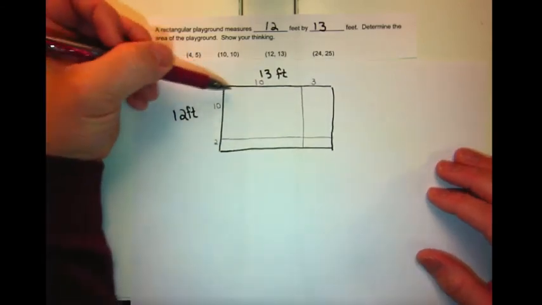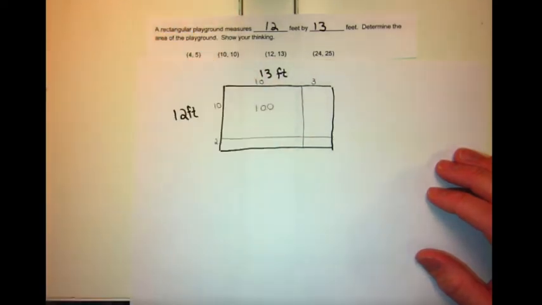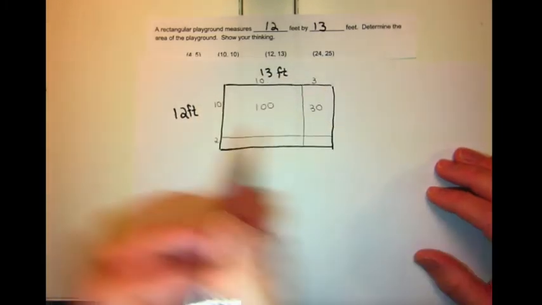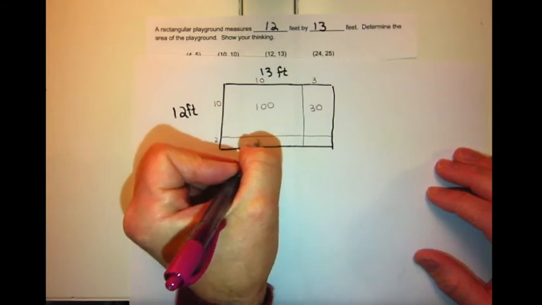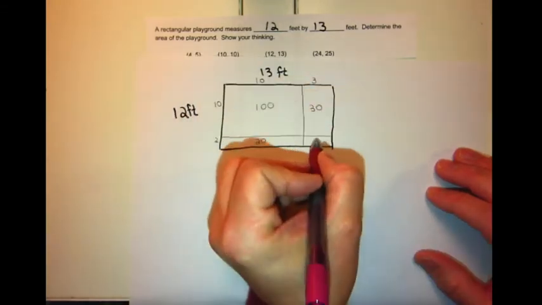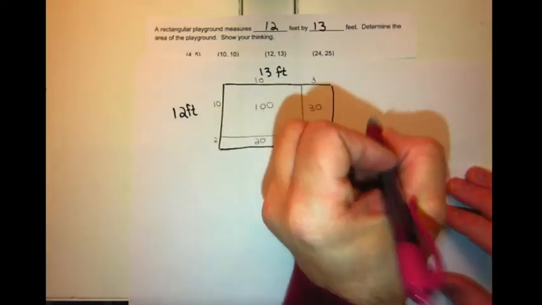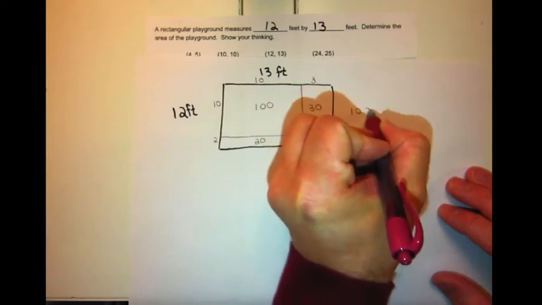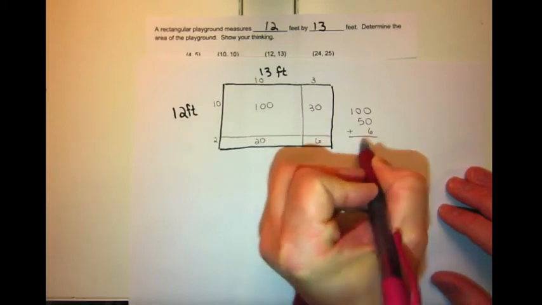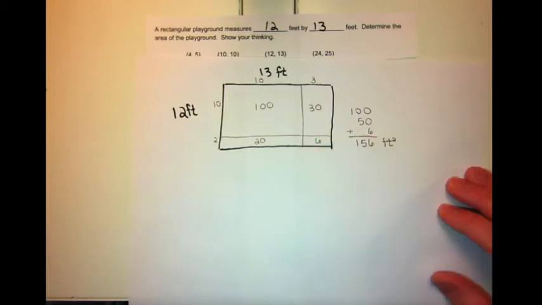And now I have 10 times 10 is 100. 10 times 3 is 30. 2 times 10 gives me 20 in there. And 2 times 3 gives me 6 units in there. And so when I add all of these pieces together, 100 plus 50 plus 6, I get 156, and we are square feet.